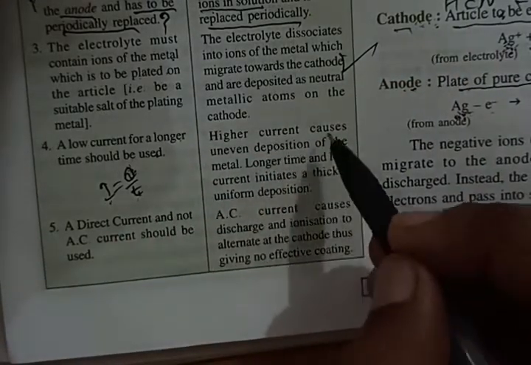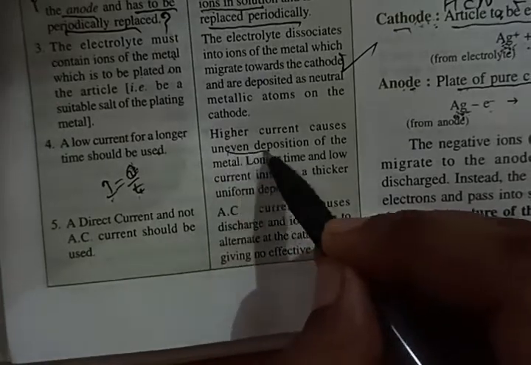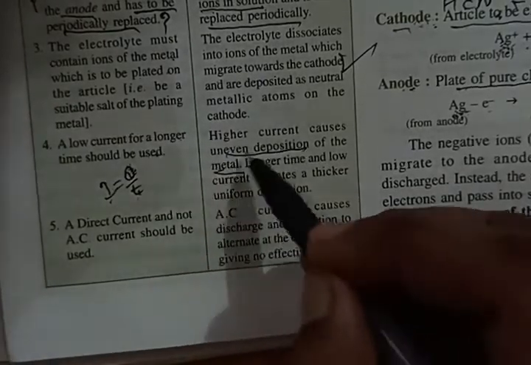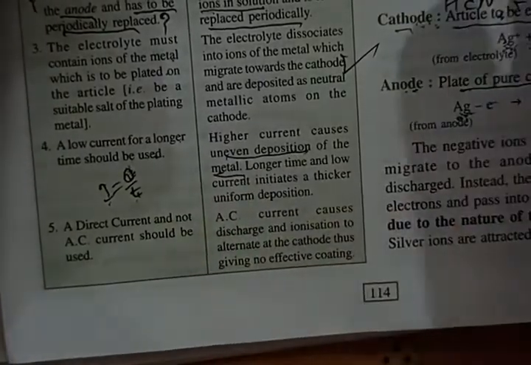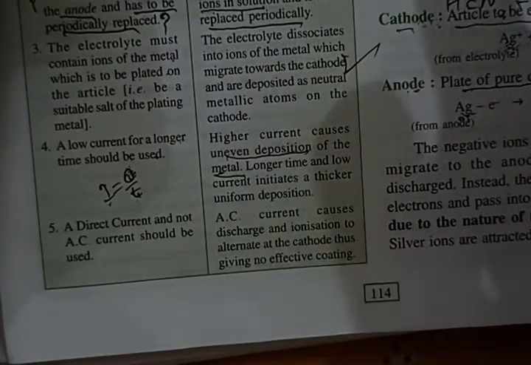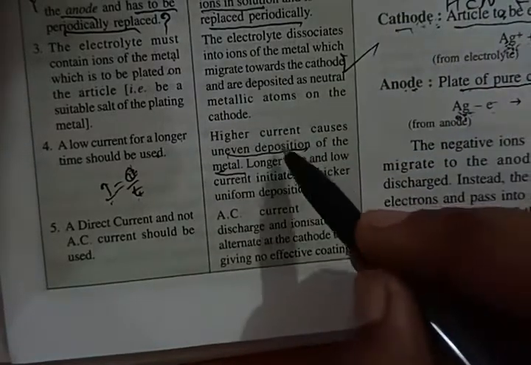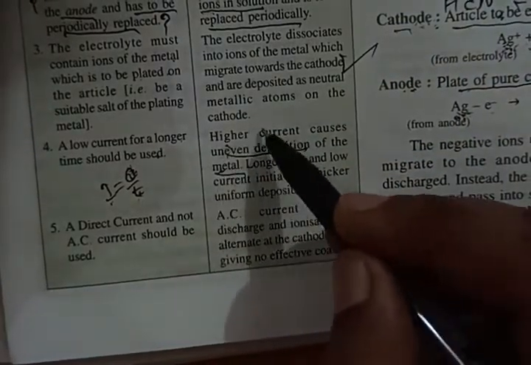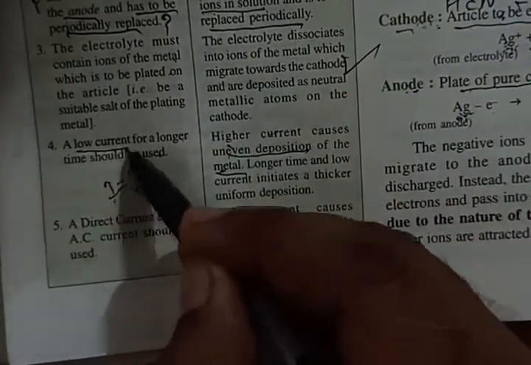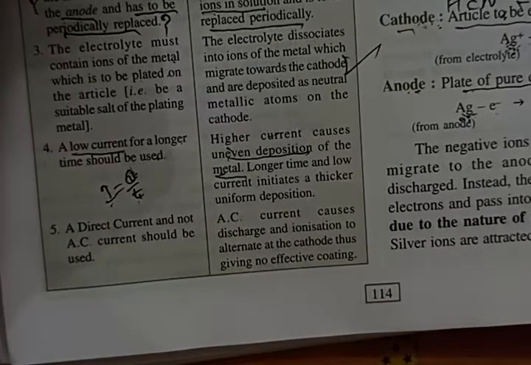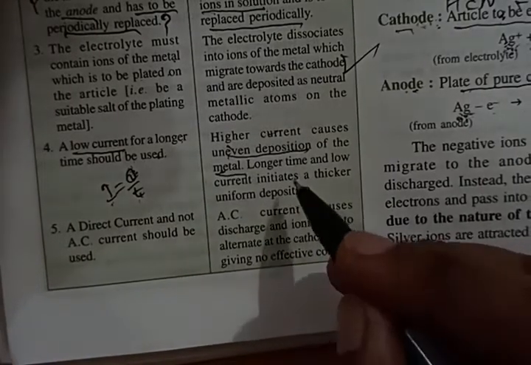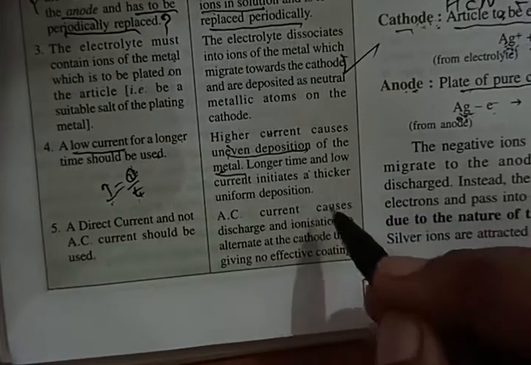Clear? So higher current causes uneven deposition. The deposition is not uniform. The deposit of the metal is uneven, not smooth. That is why we cannot take higher current. So that's why low current is taken. Okay, one thing: longer time and low current.